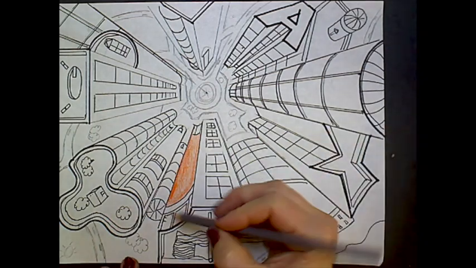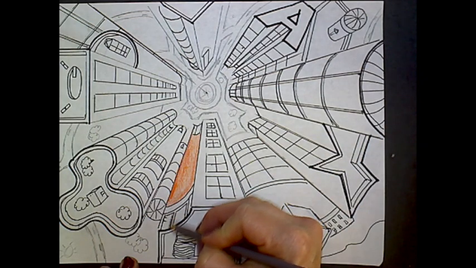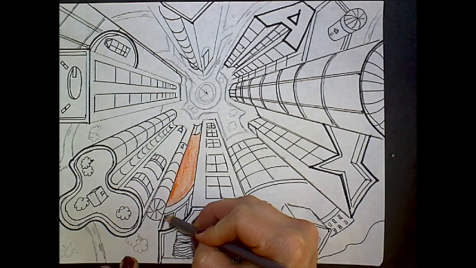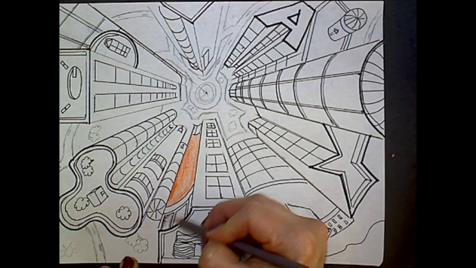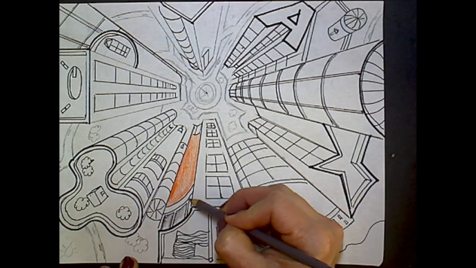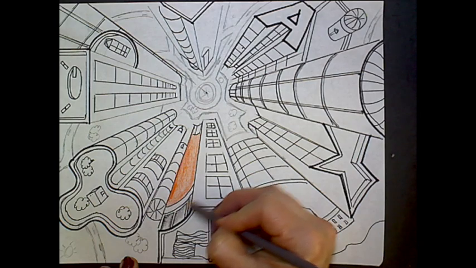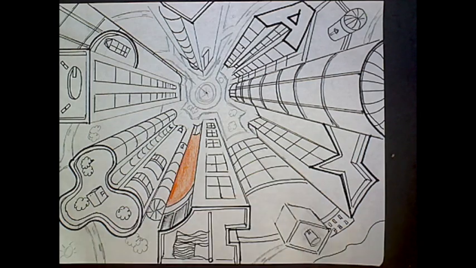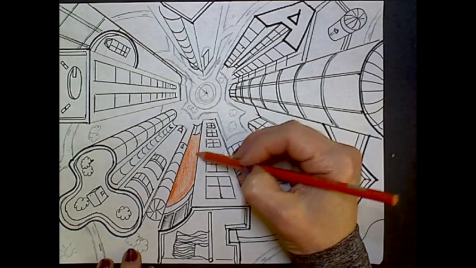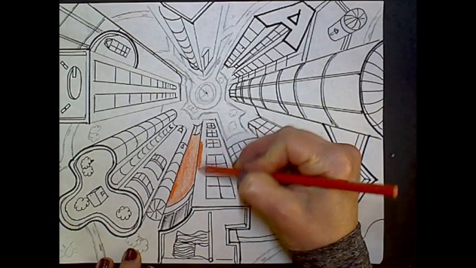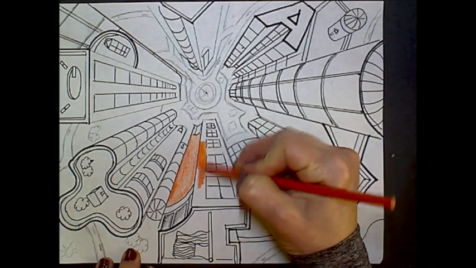Think about it, inside the balcony, it's a little darker in there, so ease up a little bit. And this side of the building is going to be darker. So you just press down hard with your orange or whatever color you're using.